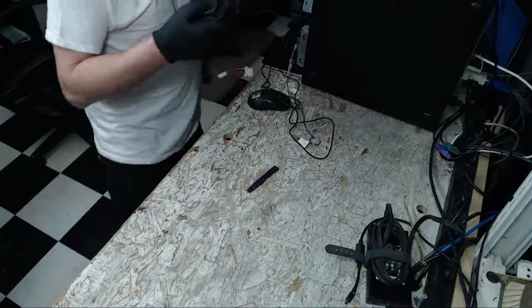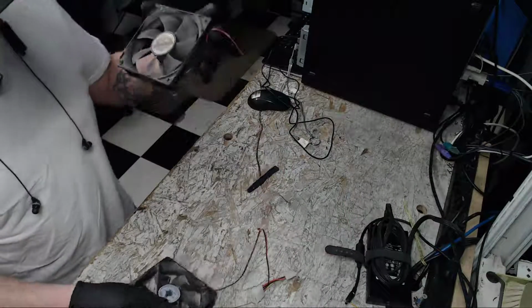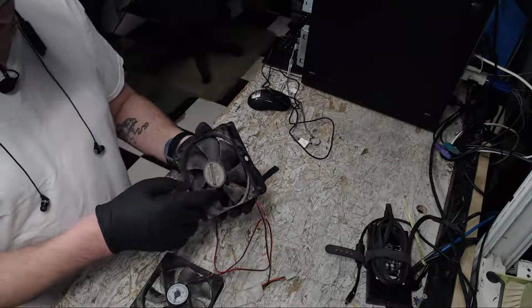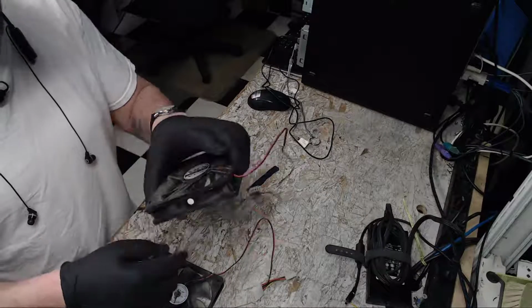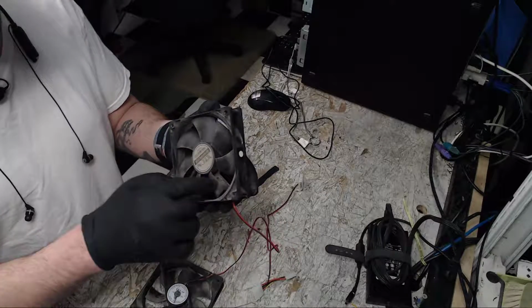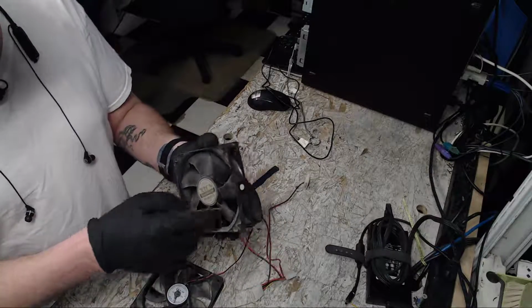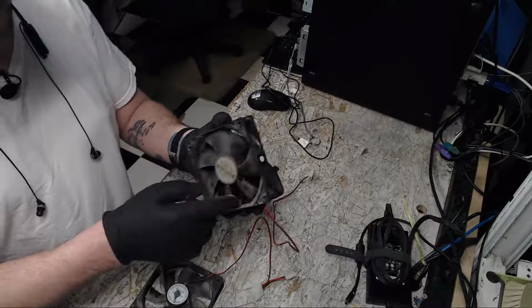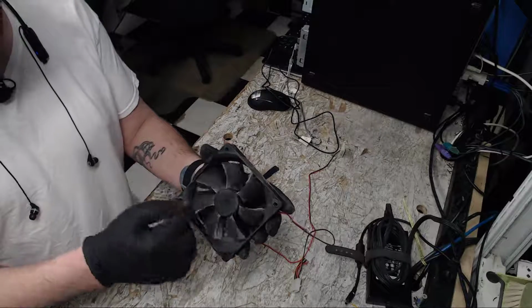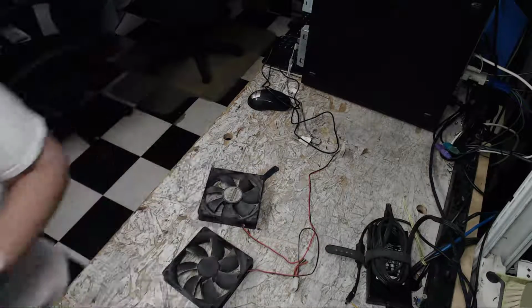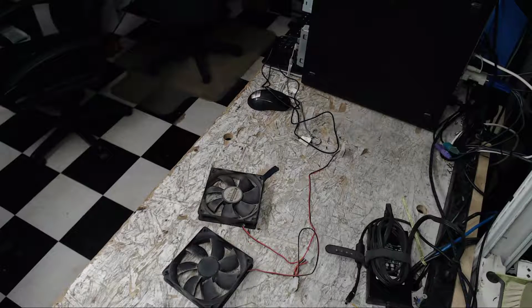All right, here we got some fans out of the computer that was on station 1. They need replaced. This is what dust and dirt can do for people that aren't familiar with it. This fan should spin freely. This one will probably spin a little more freely, but not like it should.